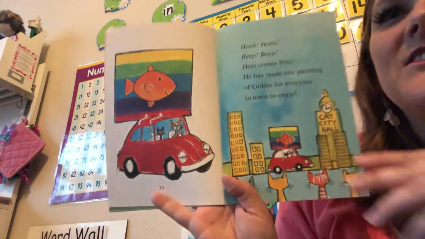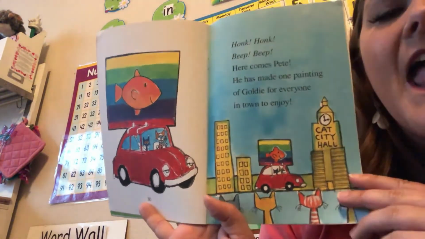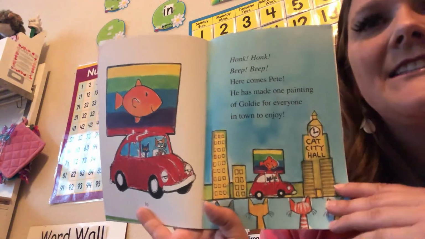Oh, that's pretty smart. Do you see they attached it to their car? And then when he drives around town, everybody gets to see it.